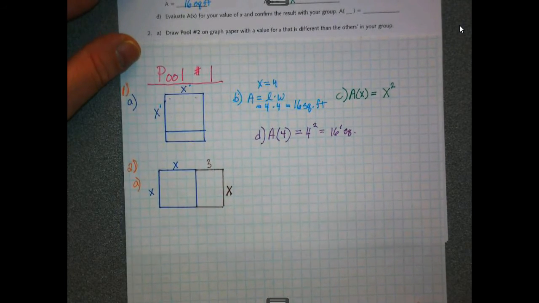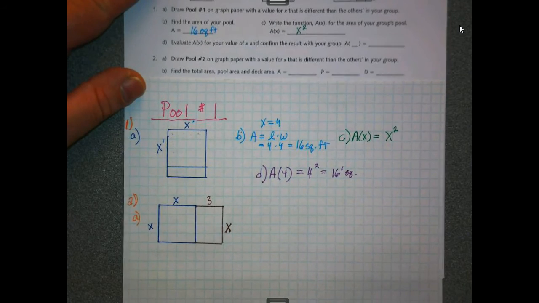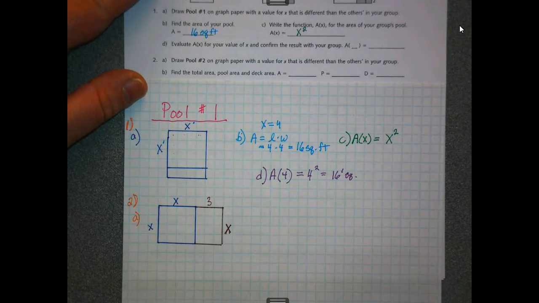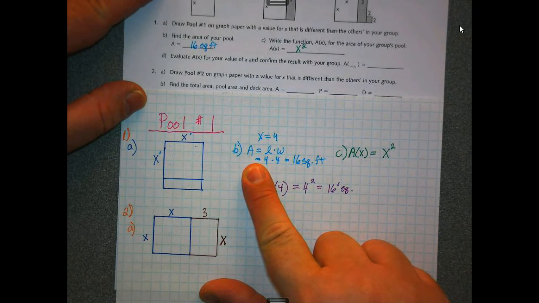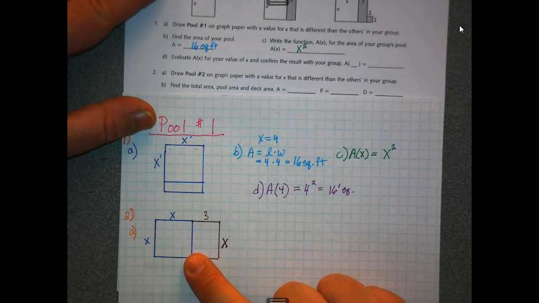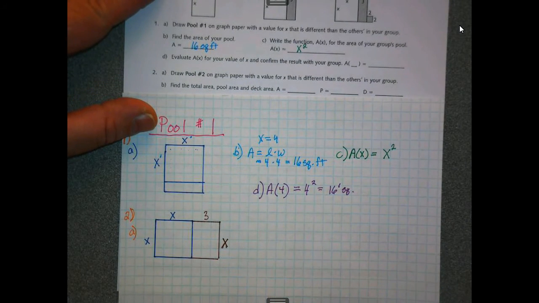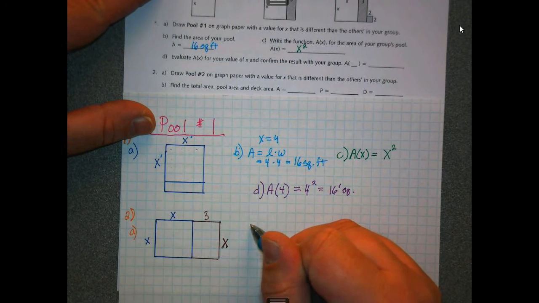Now this is kind of confusing. It says find the total area. Now what they did up here was the total area was just the area of the pool, right? Here the total area is something different, isn't it? Yeah, it's going to be. So this is B.